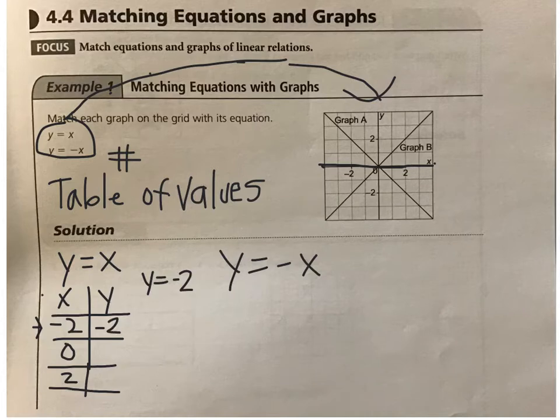For the second one, I'm going to sub in a 0 for x, so I get y equals 0. For my third one, I sub in 2 for x, so I get y equals 2. So this is a graph where all the x values are exactly equal to all the y values. Okay, now I'm going to graph those points on my grid. The first point was -2, -2, so that point is here. My second point is 0, 0, so that point is on both graphs. And then my third point is 2, 2.